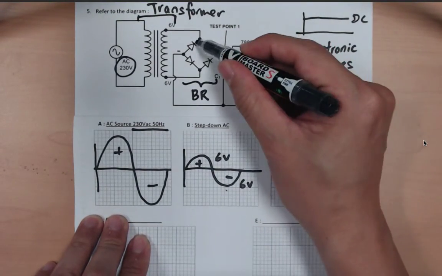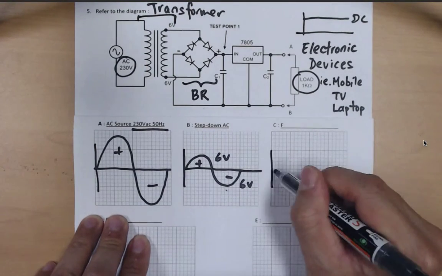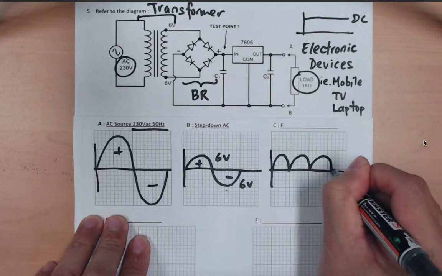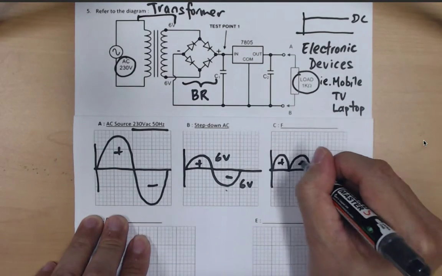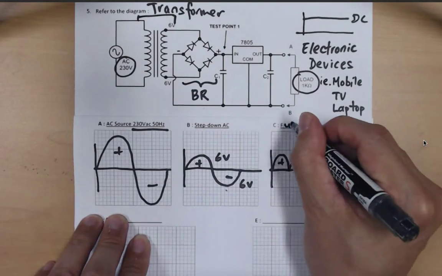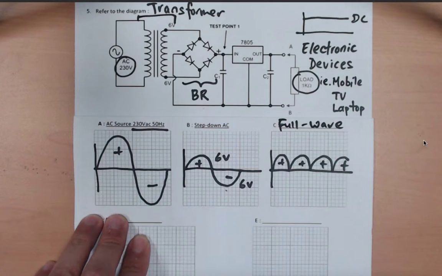And after this bridge rectifier, which is formed by these 4 diodes, the waveform will be a full wave. Technically speaking, all the waveform is in the positive DC zone. And this is the full wave after the bridge rectifier.